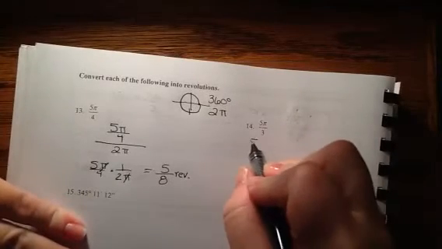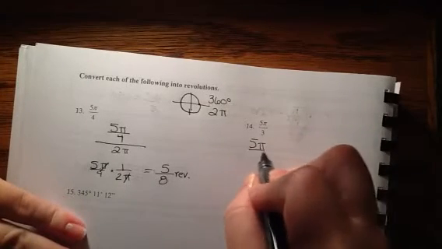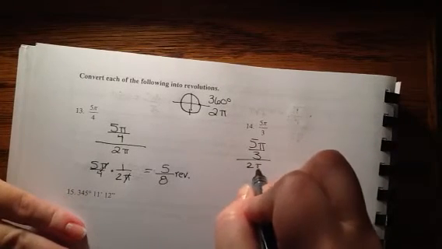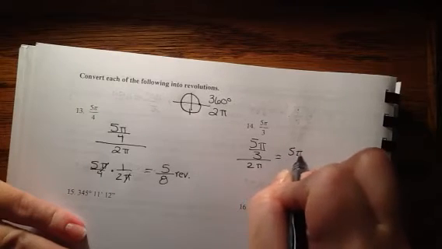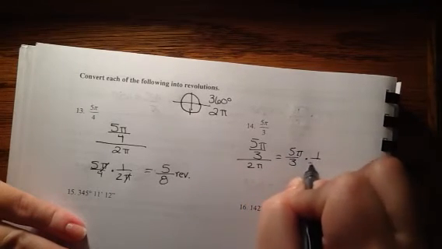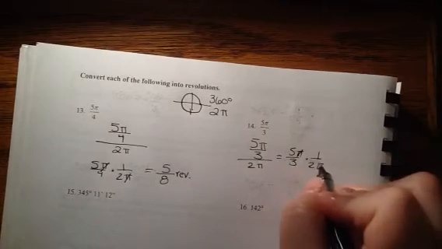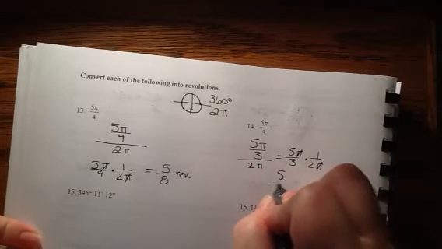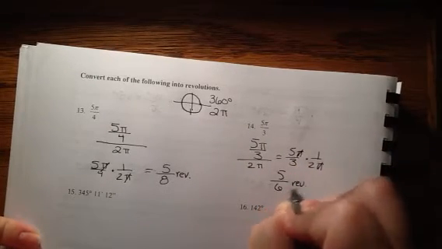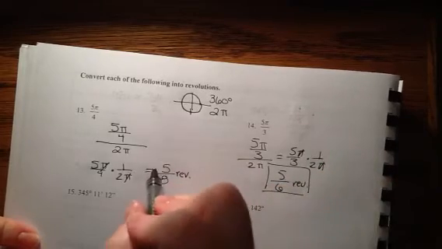Number 14, same idea. It's in radians, so 5 pi over 3 over 2 pi, which is going to get you 5 pi over 3 times 1 over 2 pi. The pi's cancel out, and you get 5/6 of a circle, or 5/6 revolutions.